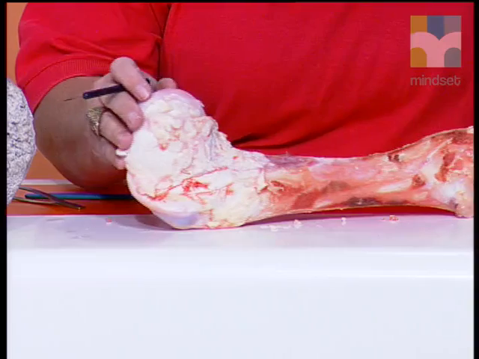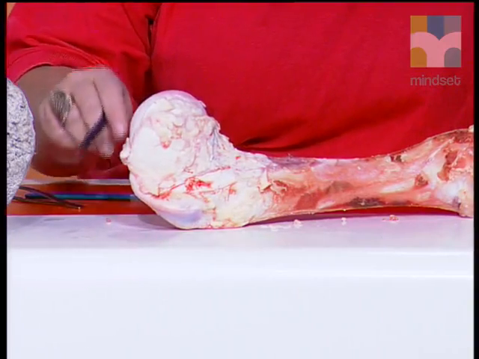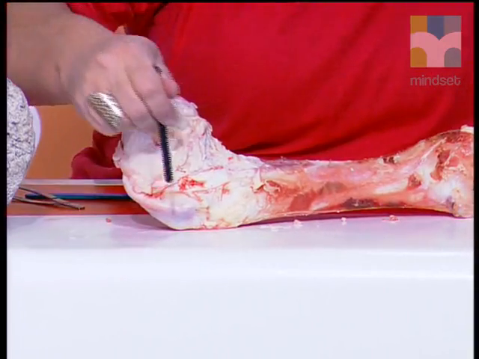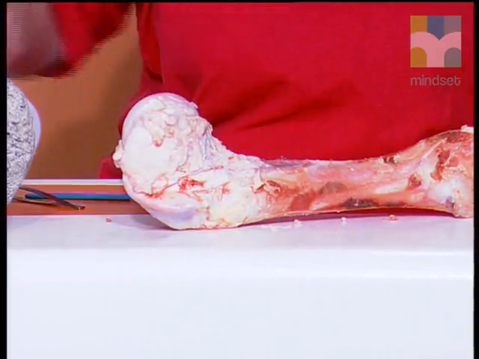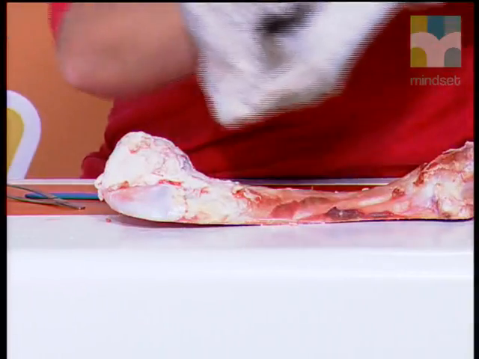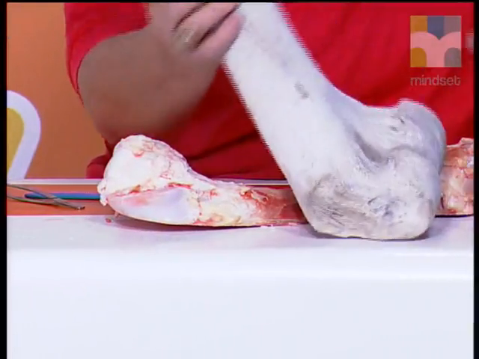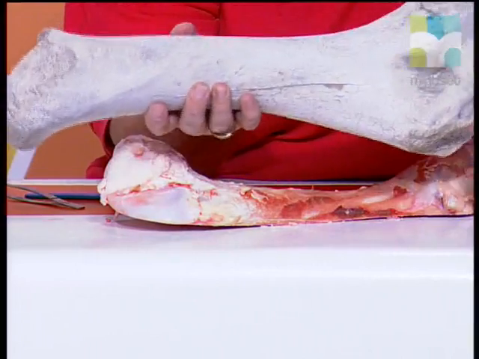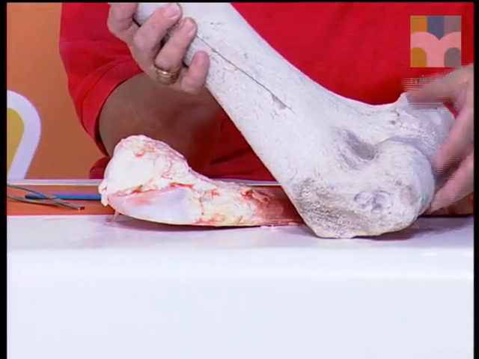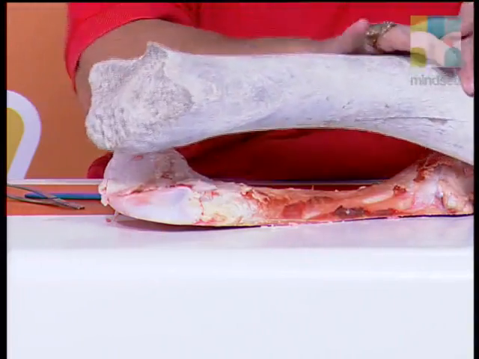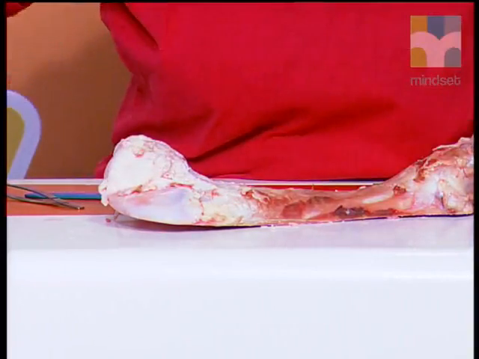Now, when we look at the structure of the long bone, there's two things that are very apparent. Number one, here is this round portion at the end. If I show this bone in front of you, you will see we have this large round portion at the end, and then we have this long portion going from that.